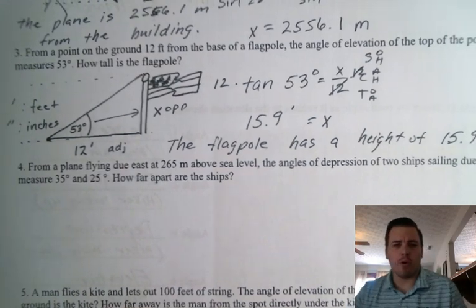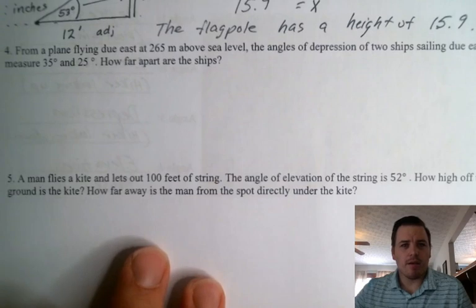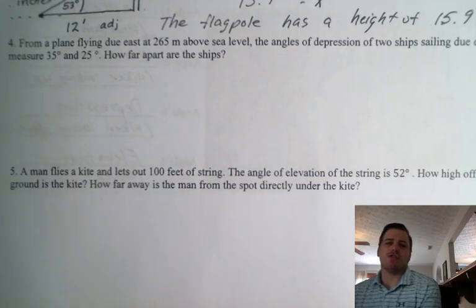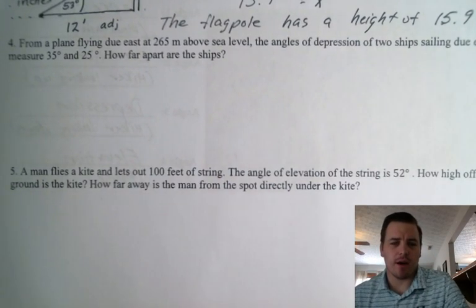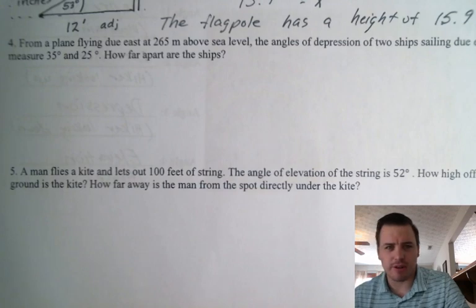All right, look at number 4 then. I guess we're all good. From a plane flying due east at 265 meters above sea level, the angles of depression of two ships sailing due east measure 35 and 25 degrees. How far apart are the ships?